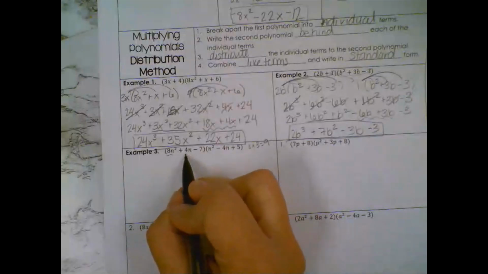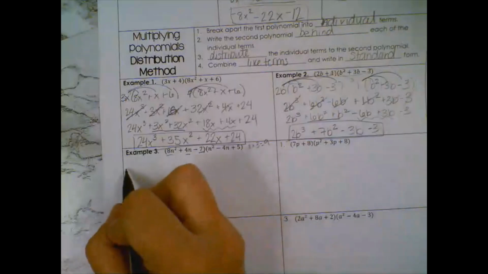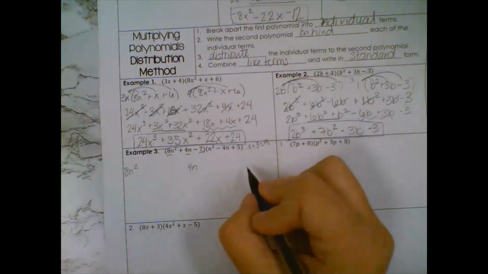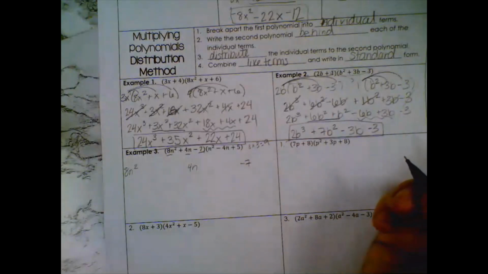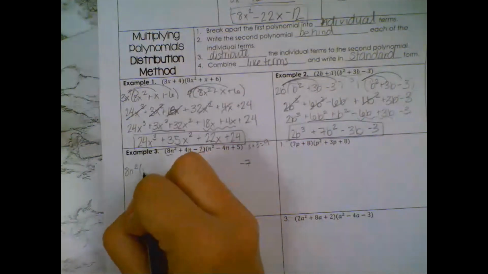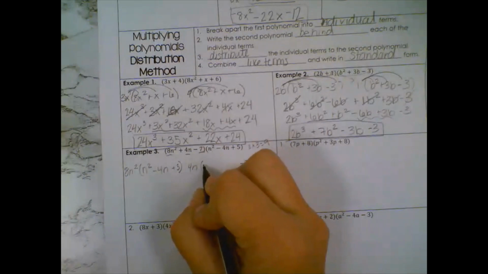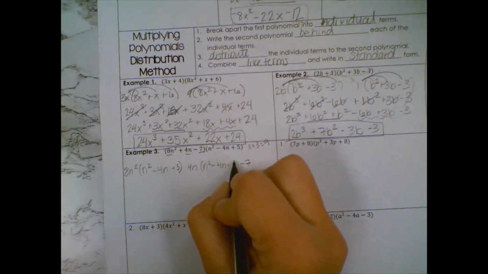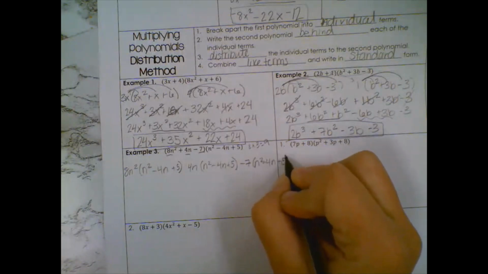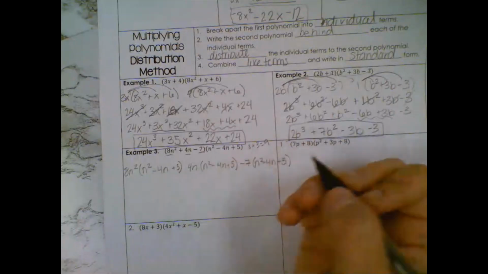Because first thing we have to do is break apart our first polynomial into individual terms. So I have 3 individual terms, 8n squared, 4n, and negative 7. And then I'm going to put the second polynomial behind it. So n squared minus 4n plus 5, n squared minus 4n plus 5, n squared minus 4n plus 5, right? So it is huge here, right? So now I distribute.